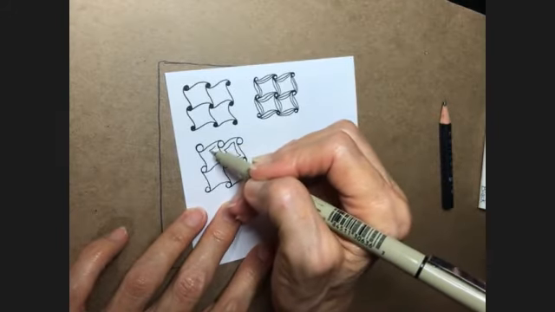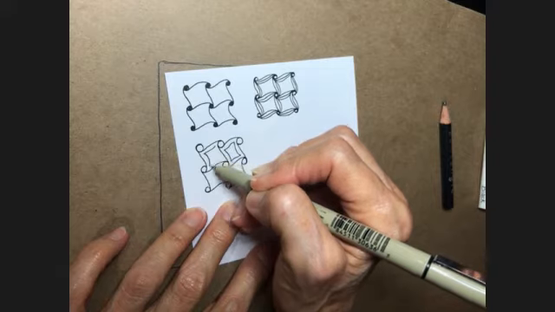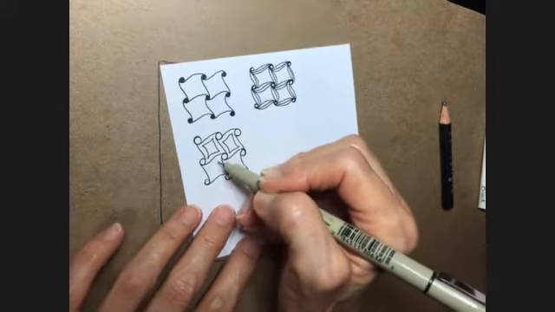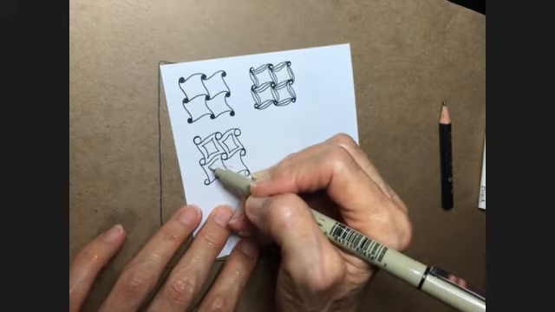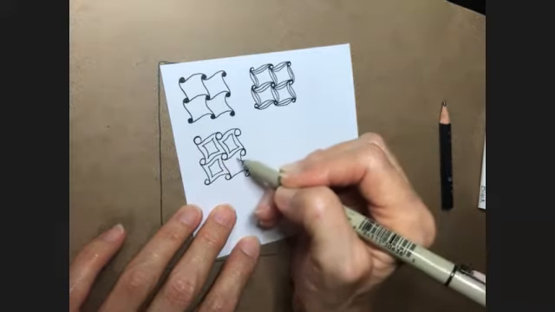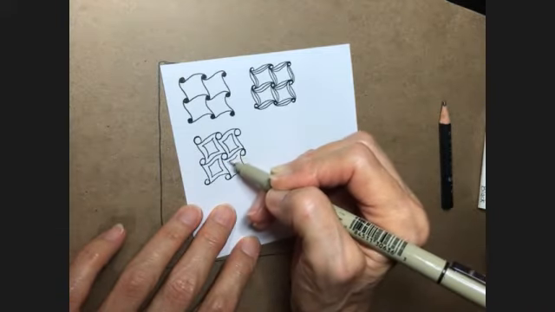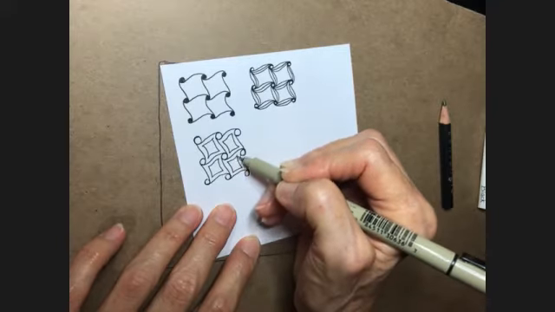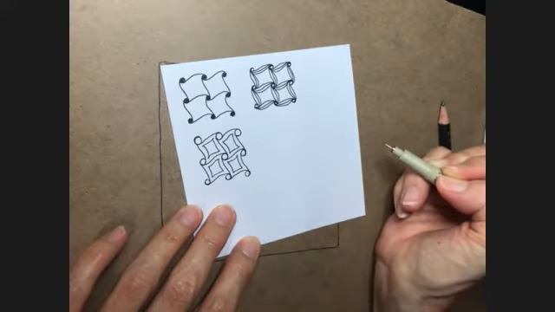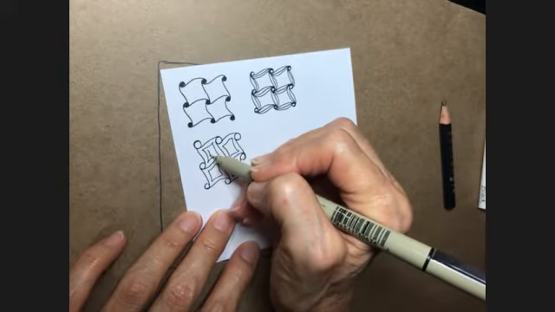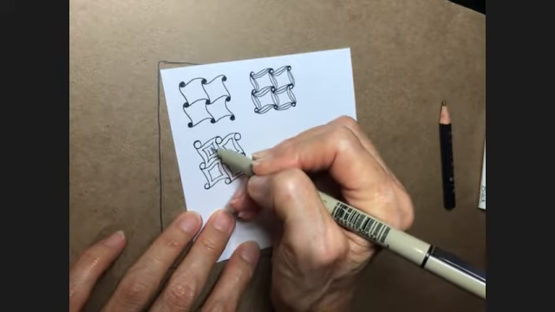Okay, so we're just going to follow the basic pattern. So now we've added an inner aura, and then you could even do that one more time.